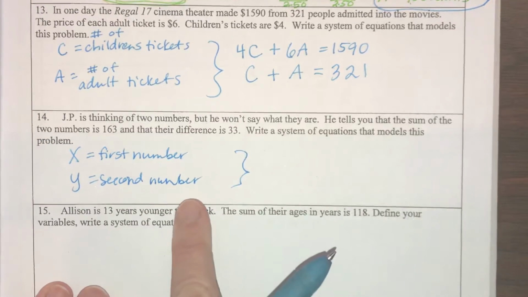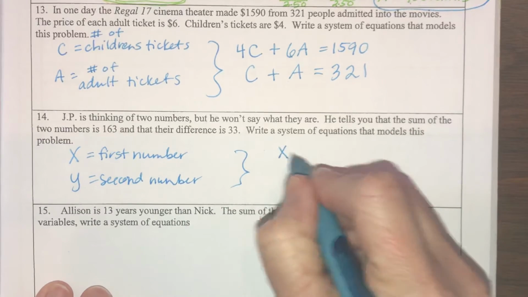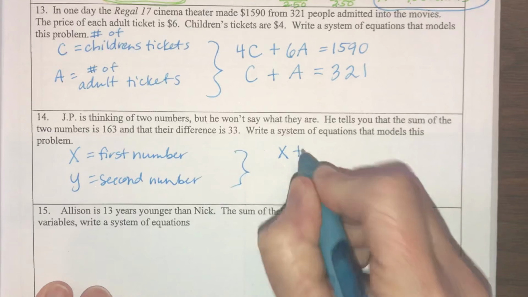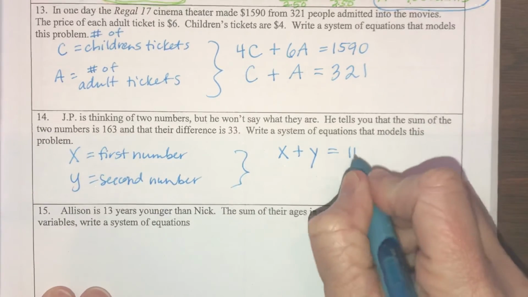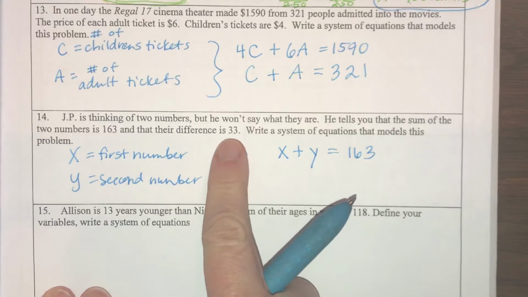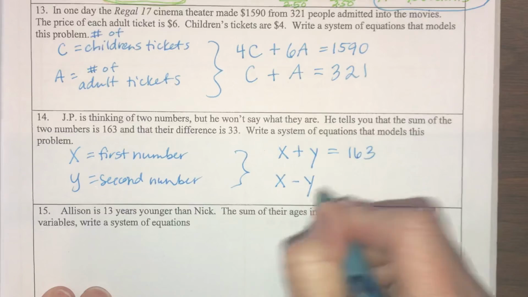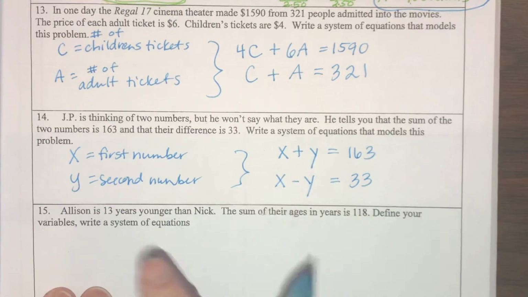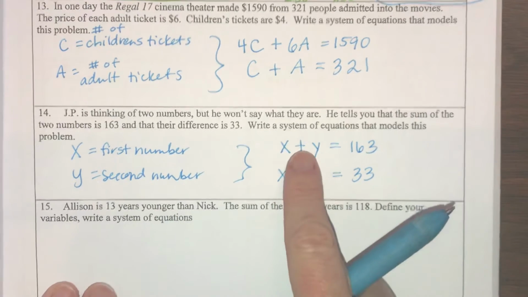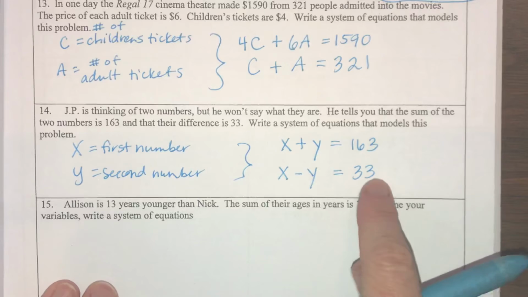So if those are my two variables, here's going to be one of my equations. One number plus the other number, so the sum of the two numbers is 163. And then the difference of those two numbers, meaning subtraction, if you subtract those two numbers, you're going to get 33. And so then you'll figure out one number and then the other number. The addition of the two numbers is 163, and then the difference, meaning subtraction, is 33.